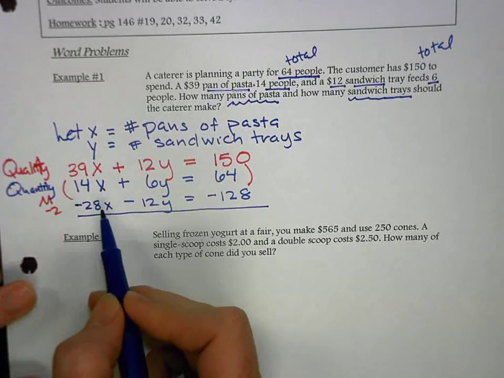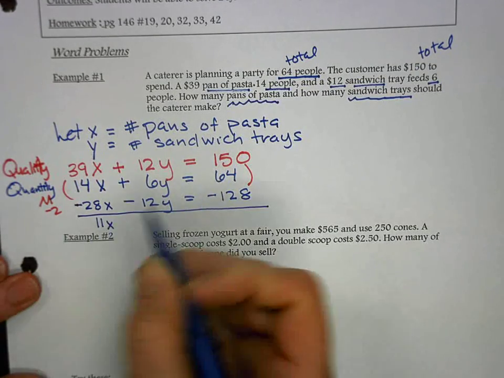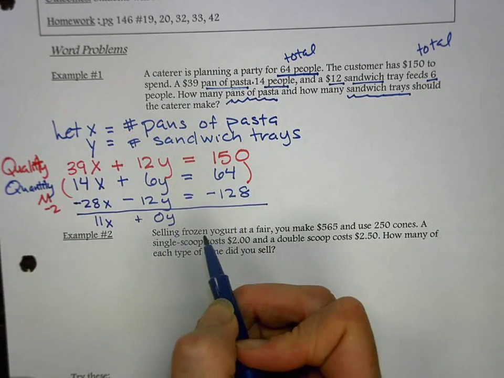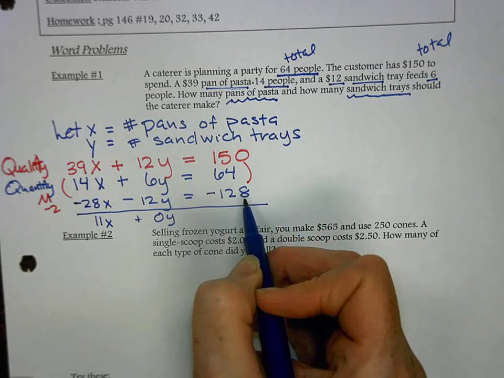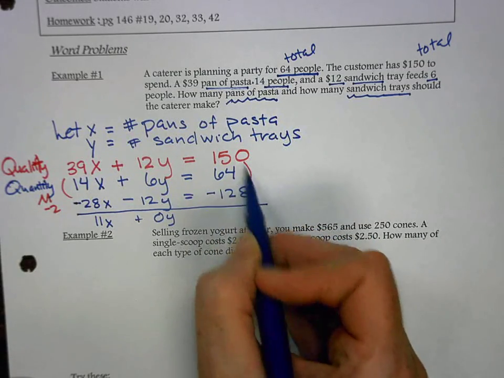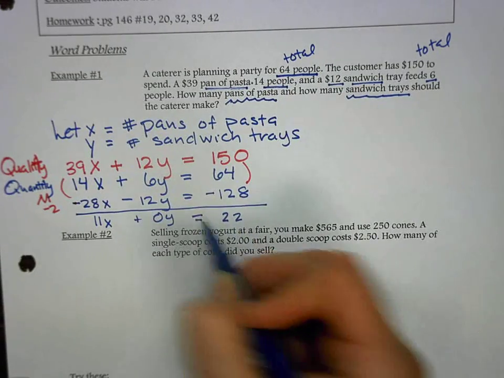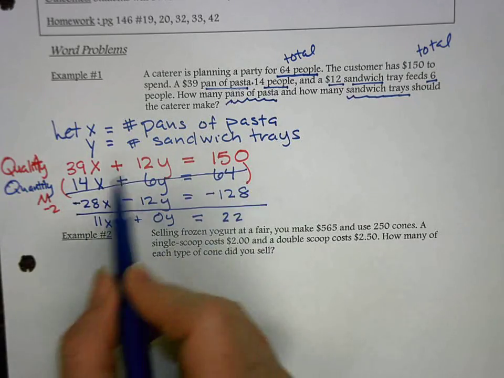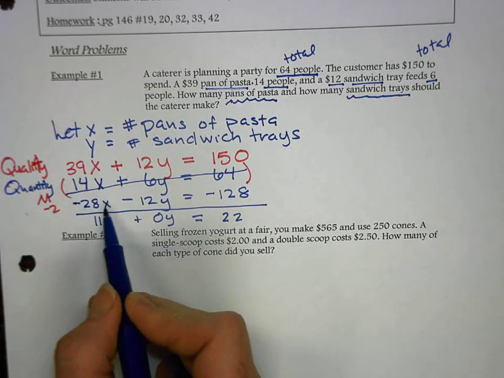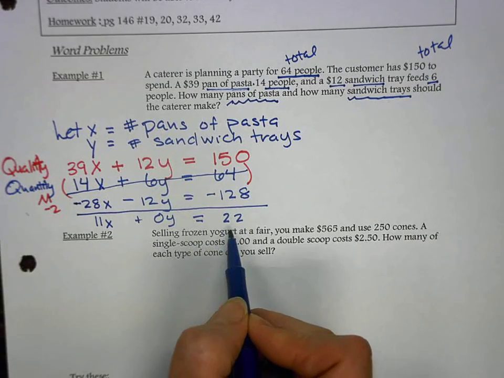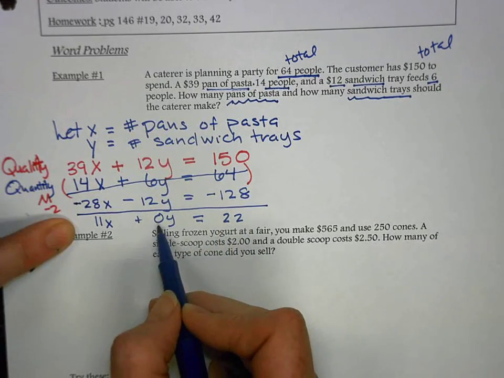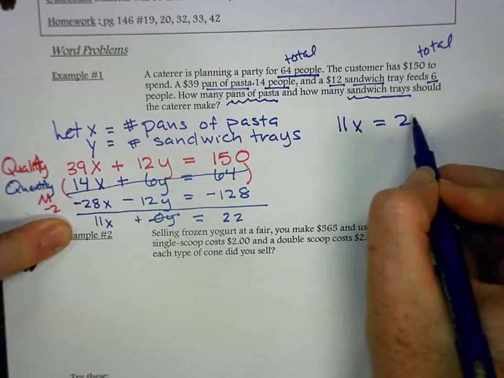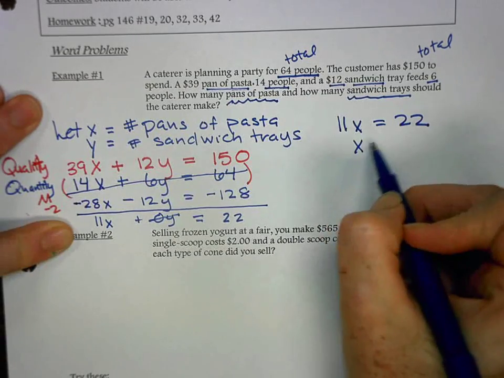I'm going to just kind of not see this middle row. I'm going to add them together. 39 and -28 is 11x. 12y and -12y is 0y. And 150 minus 128 is 10 minus 8 is 2, 22. Okay, so I changed this row by multiplying it by -2, and then I added it to the top row, and I got this. And what is this? I eliminated this. 0y is just 0. So I know that 11x equals 22. I solve for x. X equals 2.